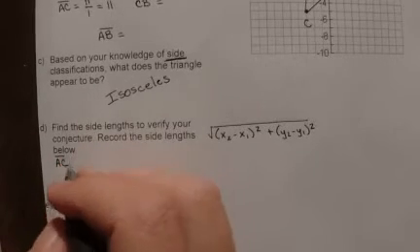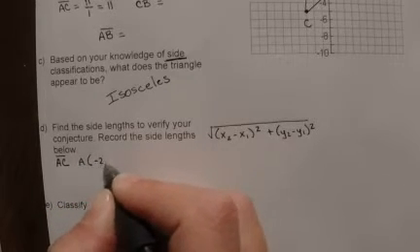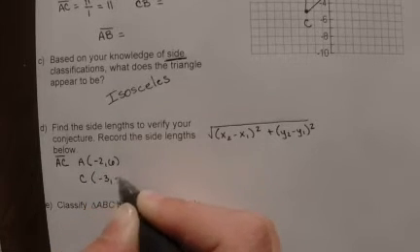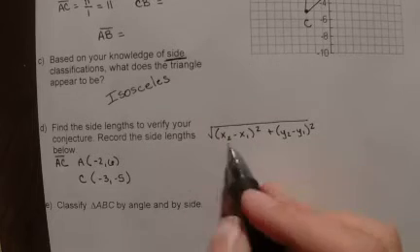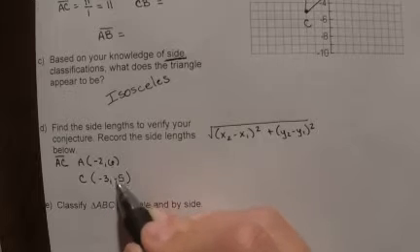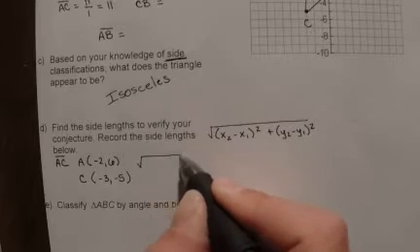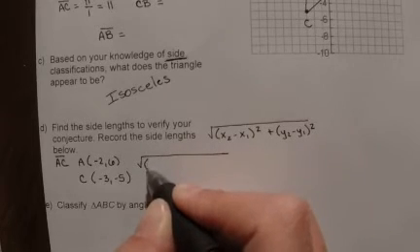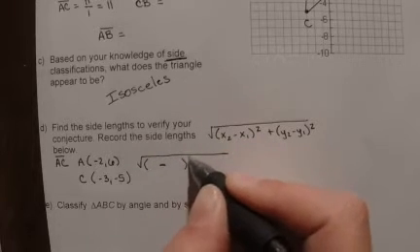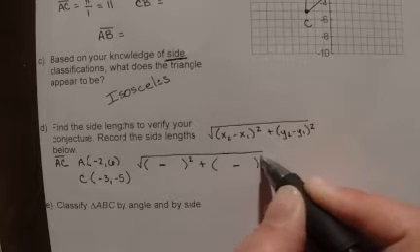What we need to remember is that A is the point -2, 6, and C is the point -3, -5. If I'm going to do the distance formula, I'm going to subtract the x's and square it, subtract the y's and square it. So parentheses, the two x values are -2 and -3, and square it, plus parentheses, the y values, and square it.